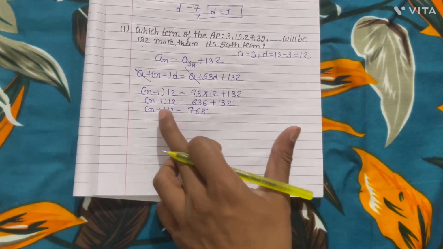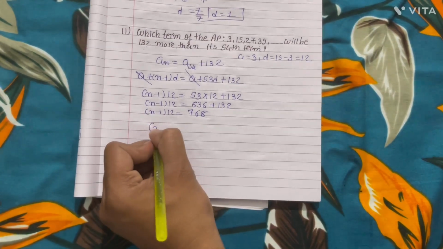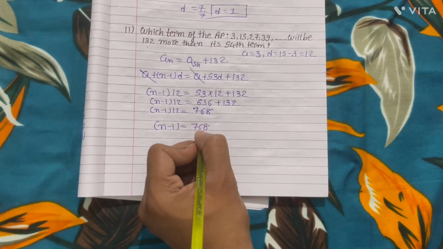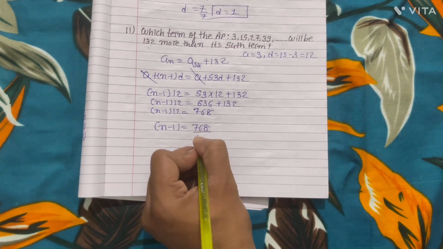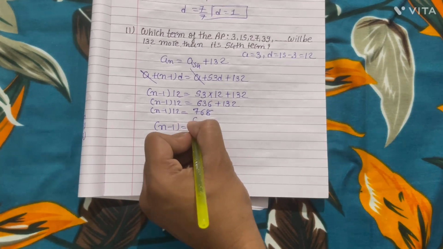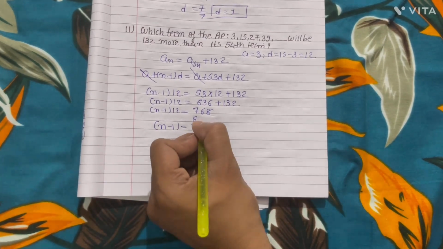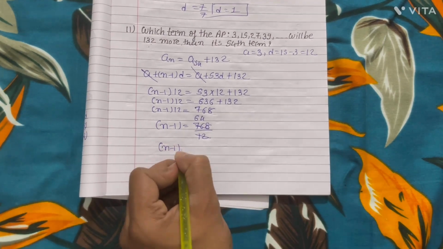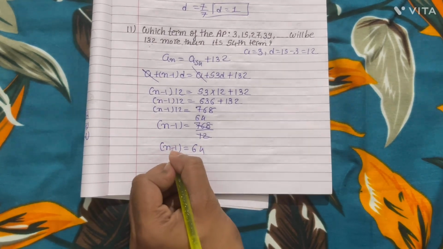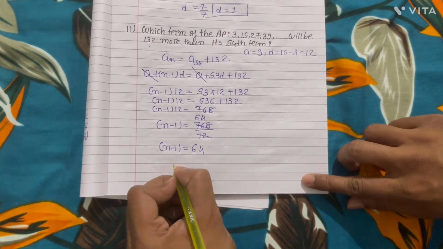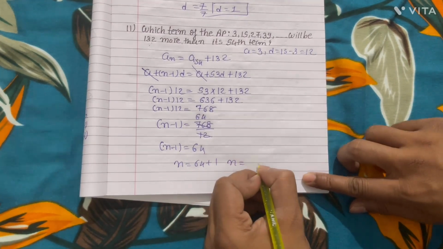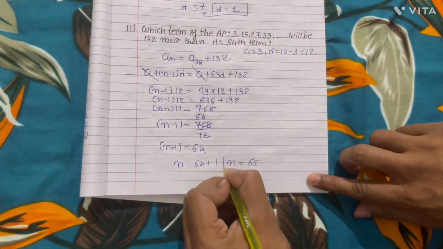Okay, 12 goes to denominator, so we get n minus 1 is equal to 768 divided by 12. So 12 6s are 72 and 12 4s are 48. So n minus 1 is equal to 64. Minus 1 goes to this side, so n is equal to 64 plus 1. So what we get, n is equal to 65.